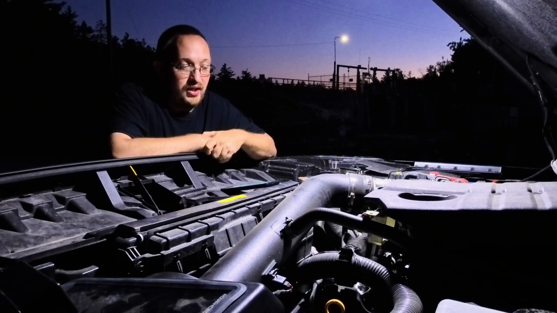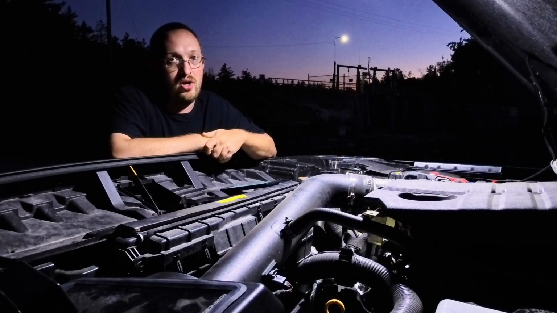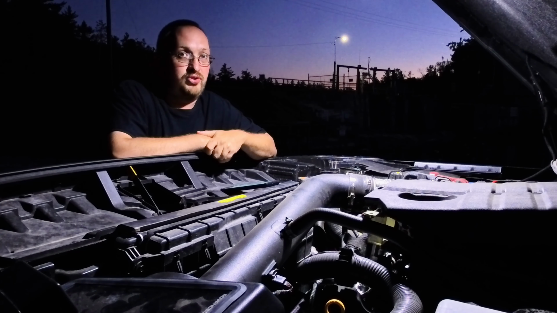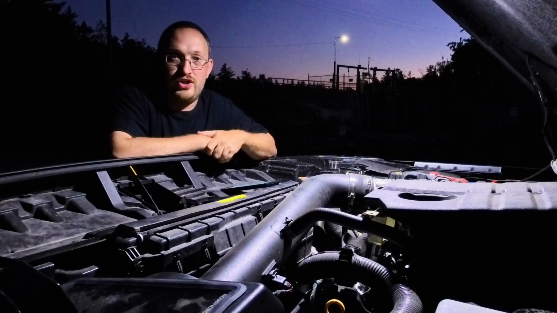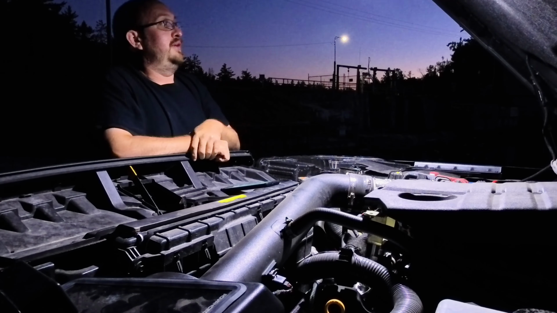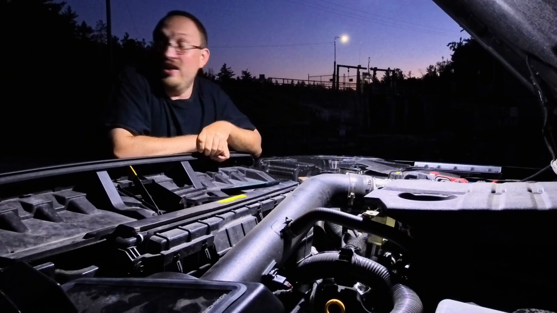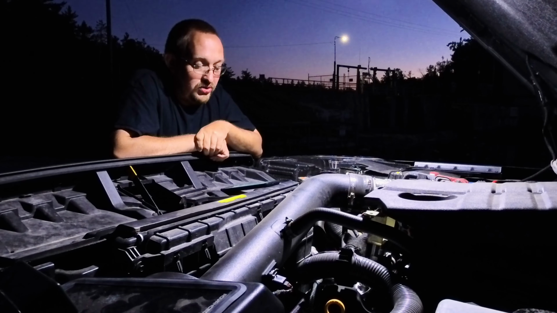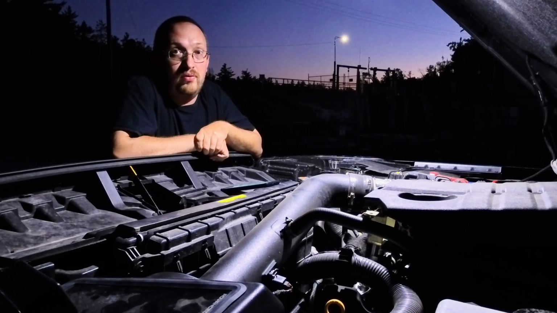And while that might sound impressive to some people that may not know, that's actually not a particularly great crawl ratio for the segment. In fact, comparatively speaking, all automatic 4th gen Tacomas have that crawl ratio.